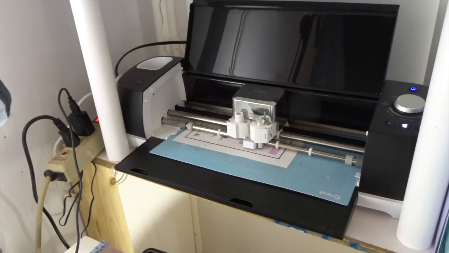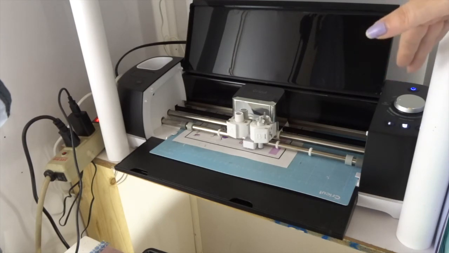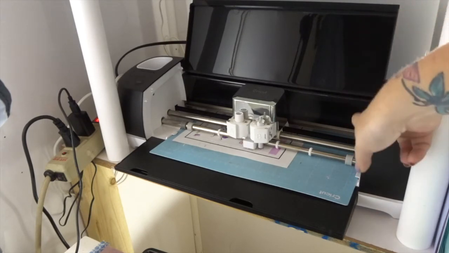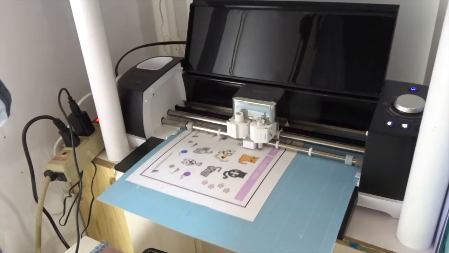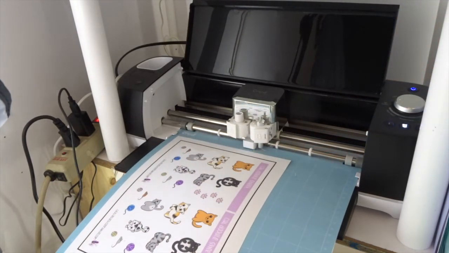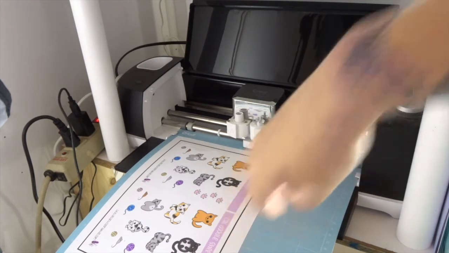Okay, so we are done. When you see this little light flashing, it means that it has finished the cut for you. It also says that it's 100% complete over here on the screen, which you cannot see right now. We are going to hit that button and unload. And I'm going to flip the camera around and show you what we ended up with. Okay, so turn the camera back around.